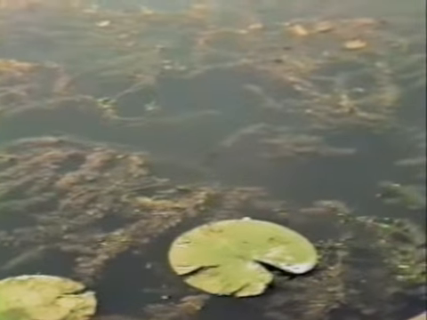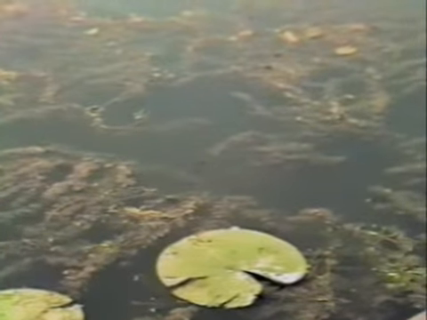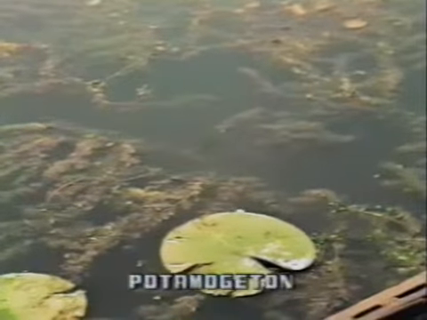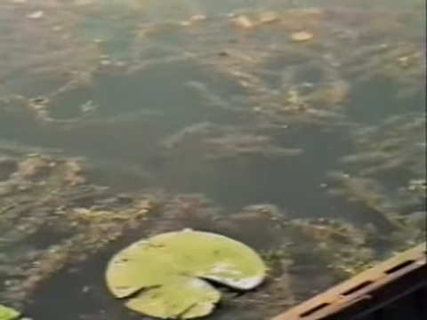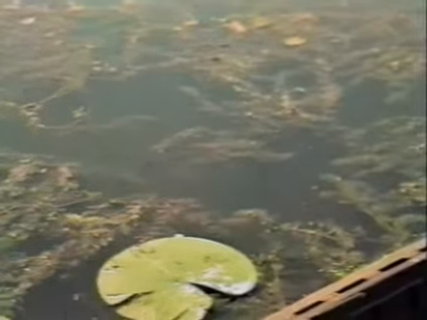And growing right next to it, Potamogeton, or pondweed. There's nothing very attractive about Potamogeton. Most people think of this as a scum-type weed. It is very often associated with a hyper-eutrophic habitat.